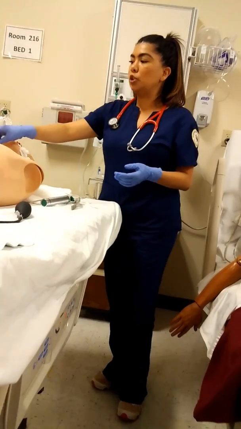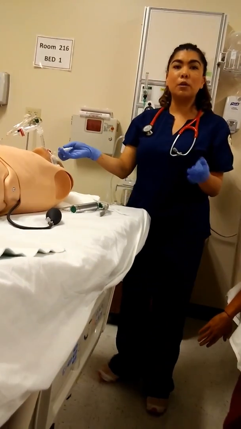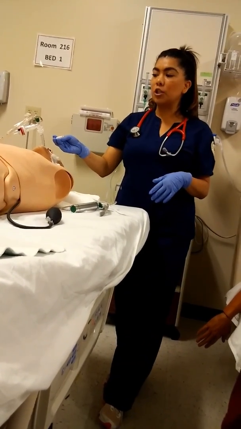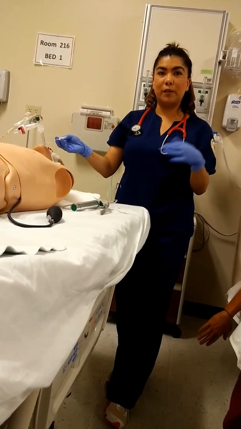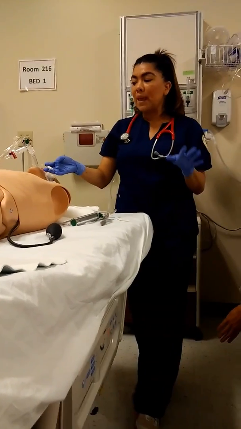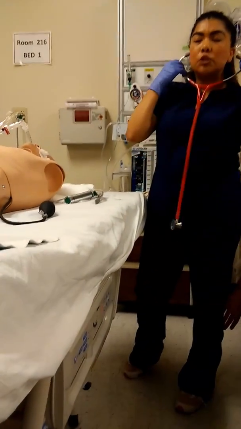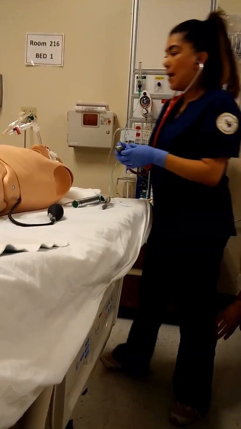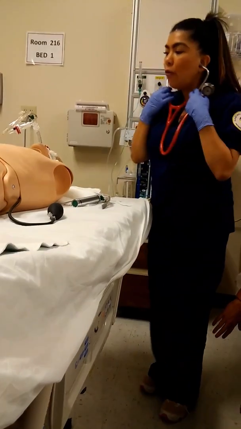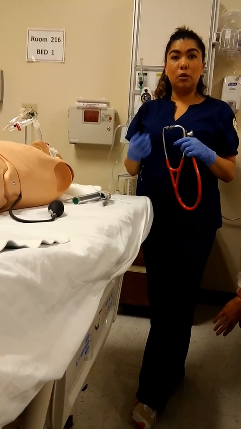We also want to check the cuff pressure. So we would use a manometer to check the cuff pressure. So the pressure that we're checking for would be from 20 to 30. If we do not have a manometer, then we would go ahead and use our stethoscope to go ahead and listen for a minimal leak and a minimal occlusion.